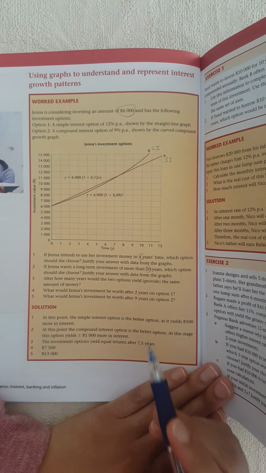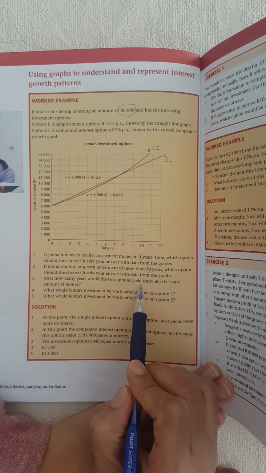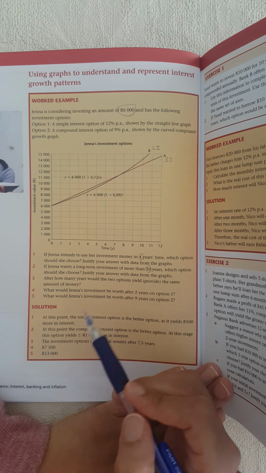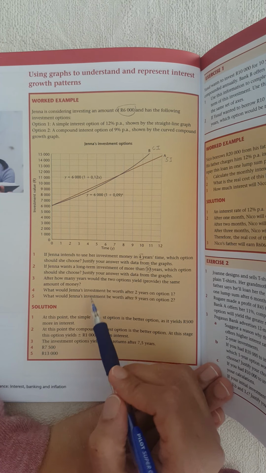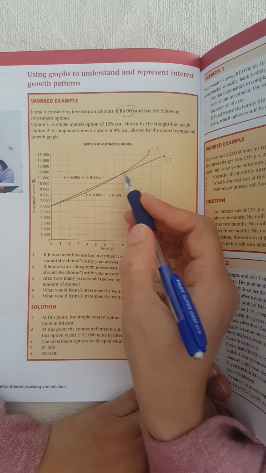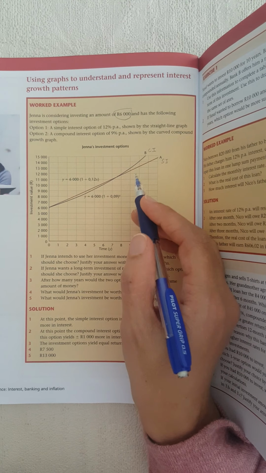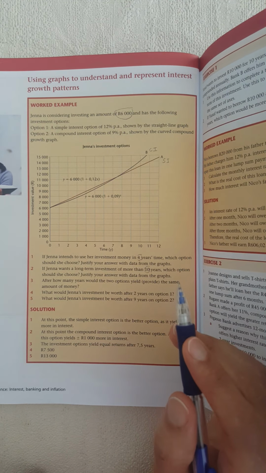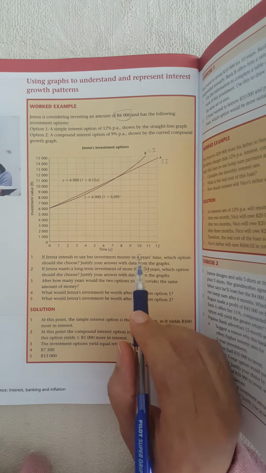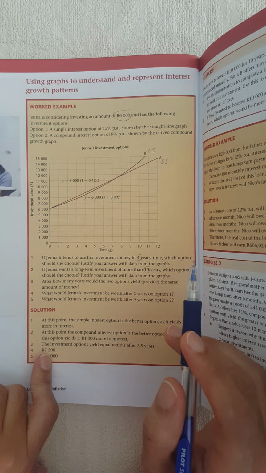Now the next question says, after how many years would the two options yield or provide the same amount of money, right? For the same amount of money, you're looking for a point where the graphs are meeting. Where does the graph meet? The investment options yield equal returns after 7.5 years. So I go to my graph, I'm looking for a dot there in the middle. Then you use your ruler and you just follow it down, and you can see it's 7.5 years that it's the same. So it's equal returns after 7.5 years.